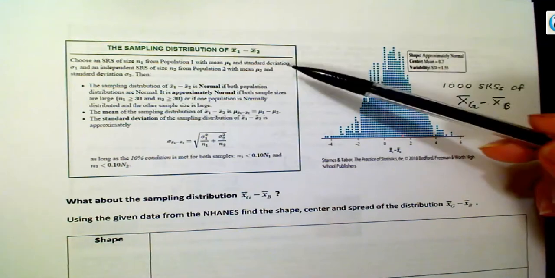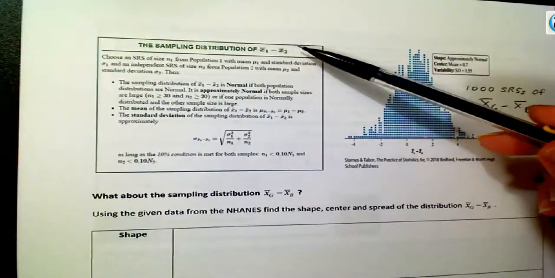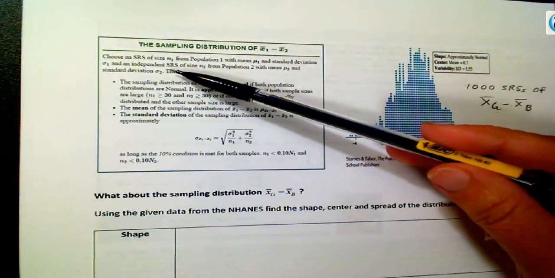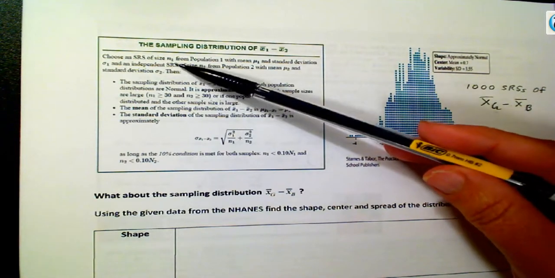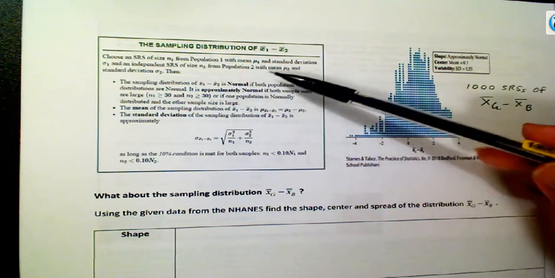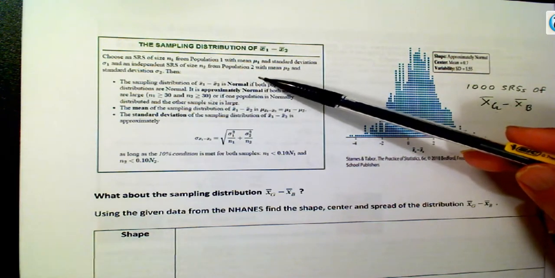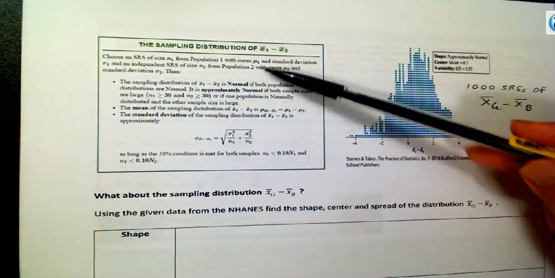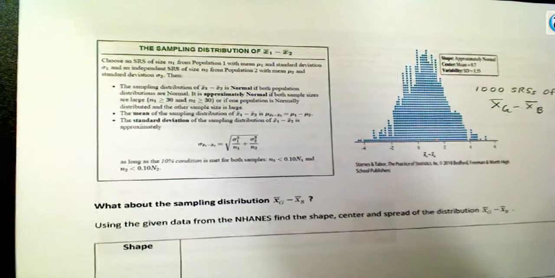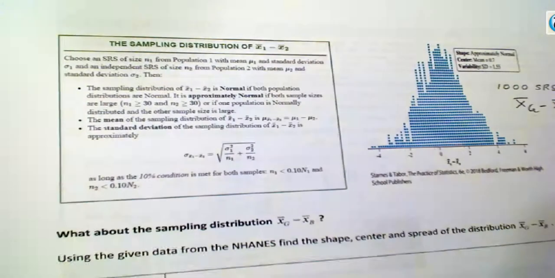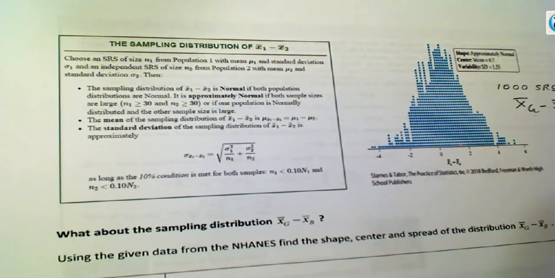When you do a difference of sampling means, you want to choose a simple random sample. They don't have to be the same size; we saw they weren't here. You take n1 from population 1 and n2 from population 2, each having its own mean and standard deviation. The sampling distribution of the difference is normal if both populations are normal.